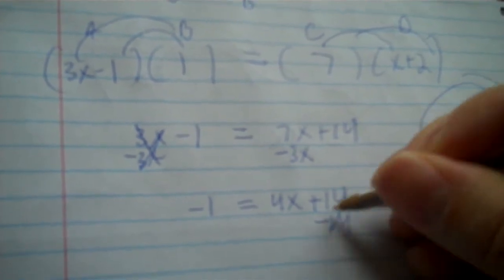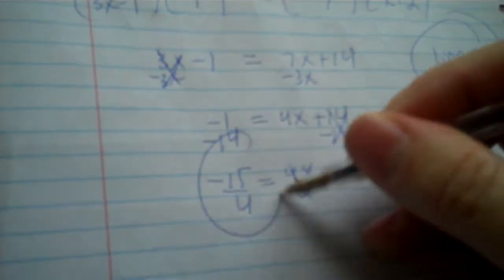So minus 14. So that's negative 15 equals 4x. Then I divide by 4. Negative 15 over 4 is the answer. If you want to divide it and put it as a decimal, that's cool.